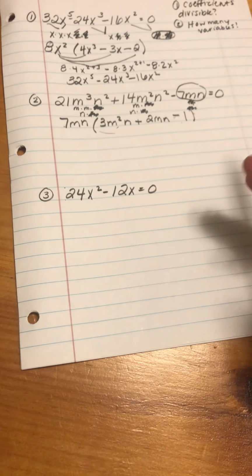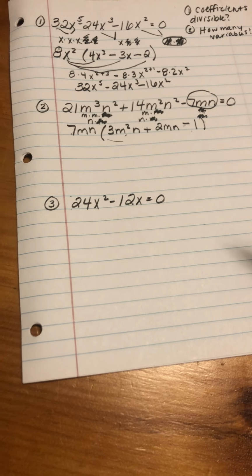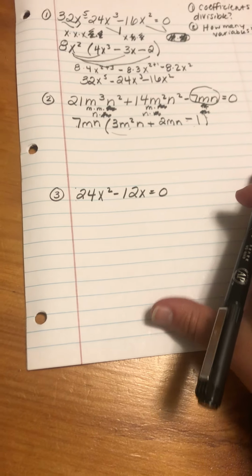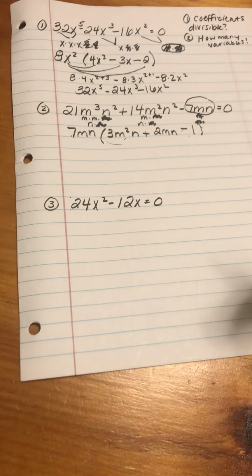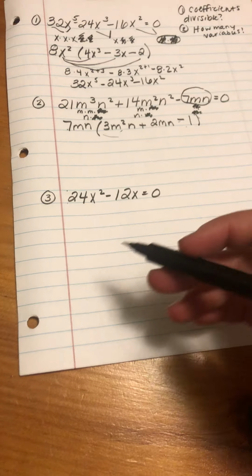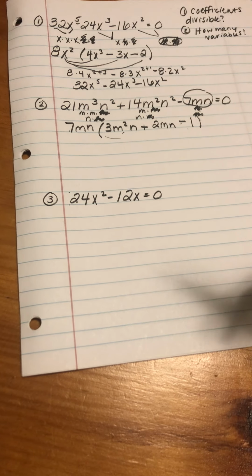Okay, so those are the first two types of problems. When I get down to something like number 3, on a lot of the worksheets, on a quiz or a test, you'll see that it'll then ask you to solve.